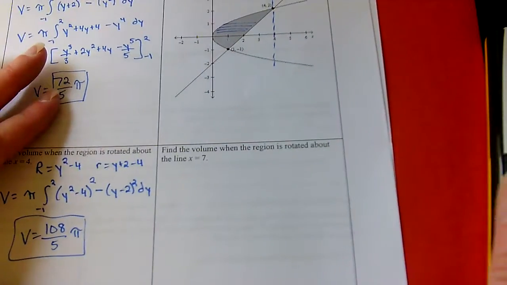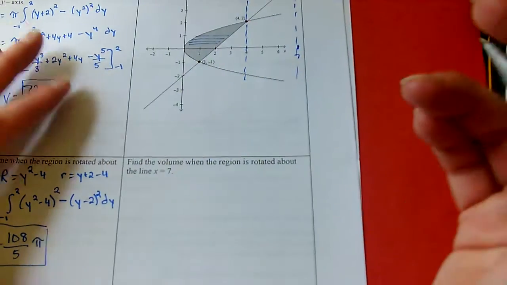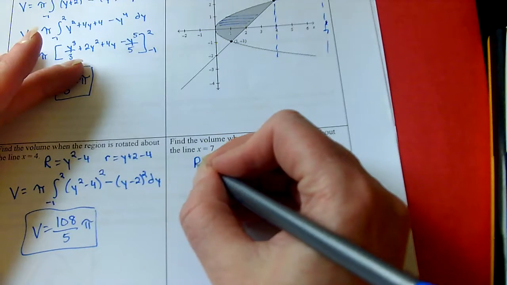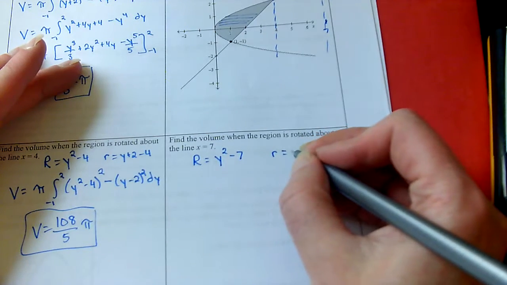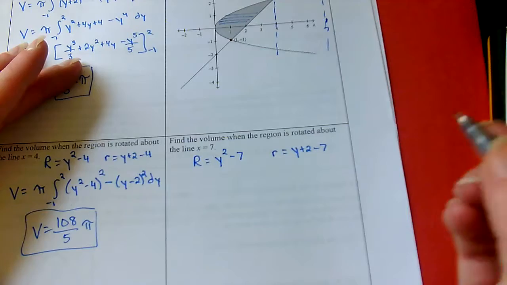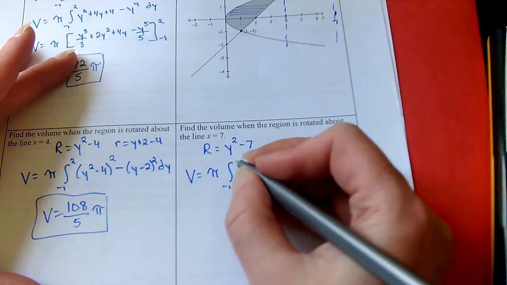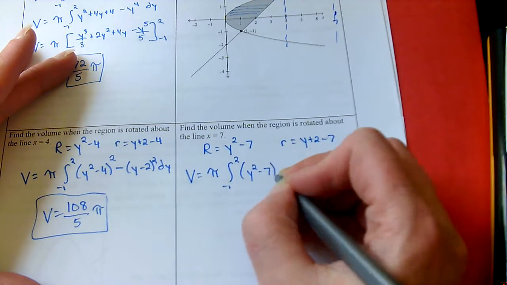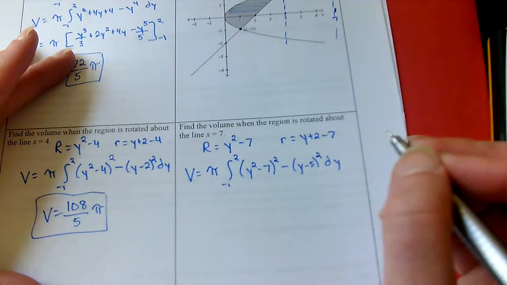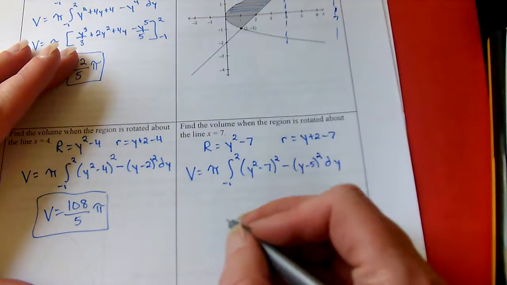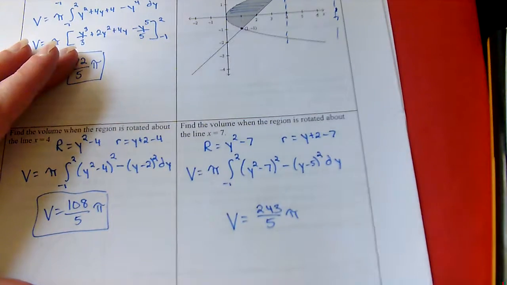If we change it to x equals 7, here would be 7. Oh, now we got a big gaping hole. Still easy to do. Outer radius would be the curve minus 7. This would be y plus 2 minus 7. Same idea. Integral from -1 to 2, outer radius squared minus inner radius squared dy. Try it yourself, and you should get 243/5.